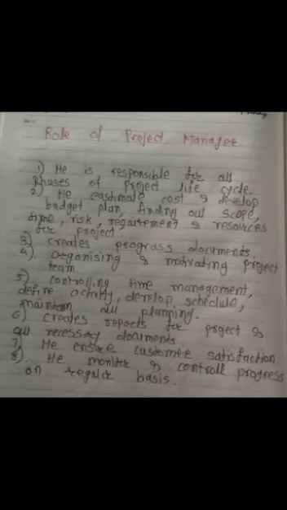Smooth and uninterrupted service can be provided by project management, starting from the initiation phase of the product up to the closing phase of the product. Here there are 7 to 8 roles of the project manager. This may also be a 5-mark question.